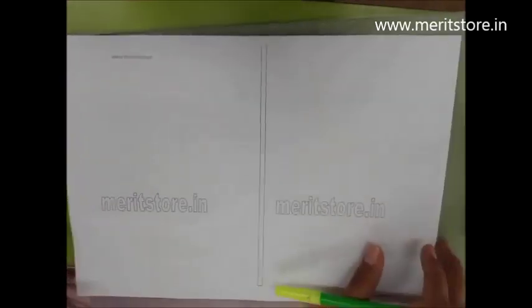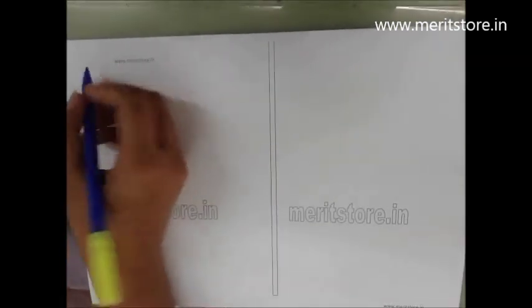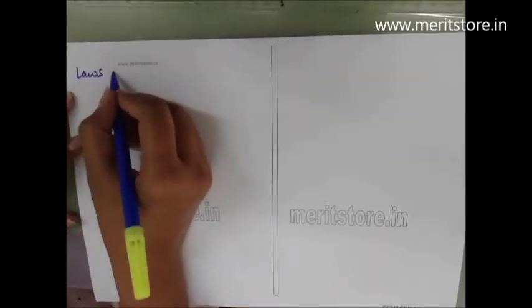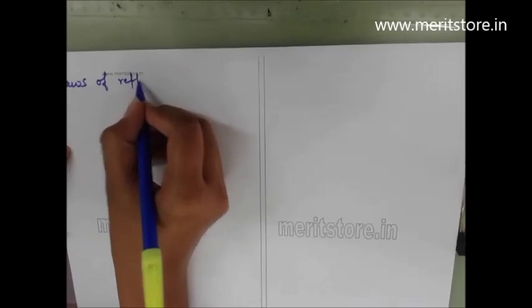Now moving on to the reflection of a plane wave at a plane surface. That is, we can also say laws of reflection.